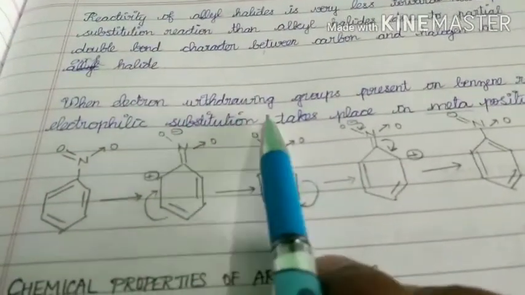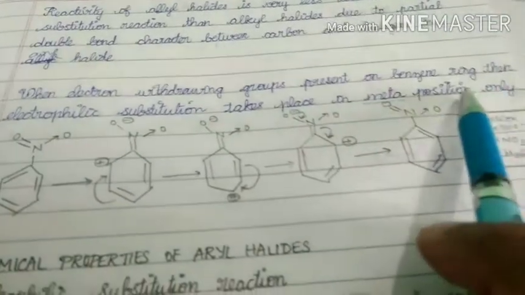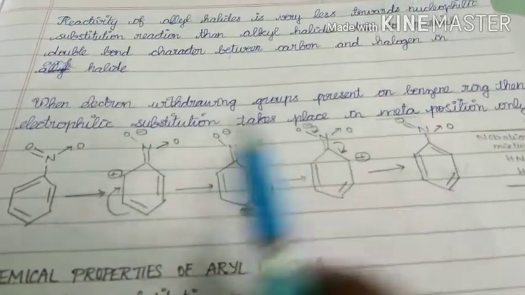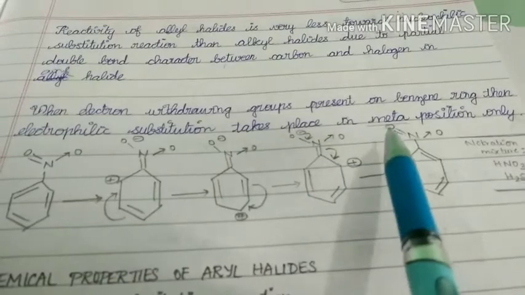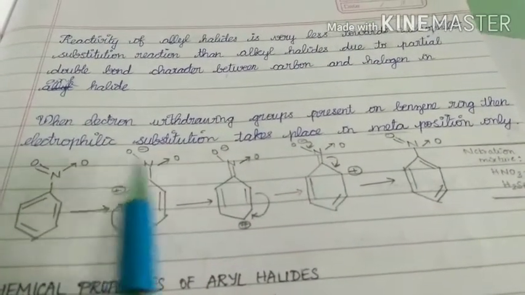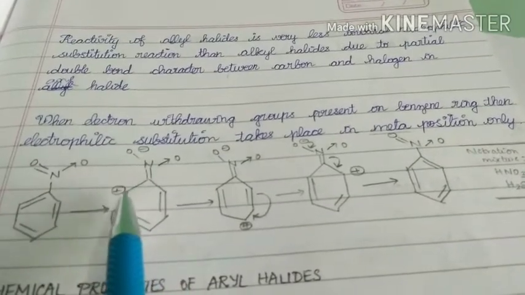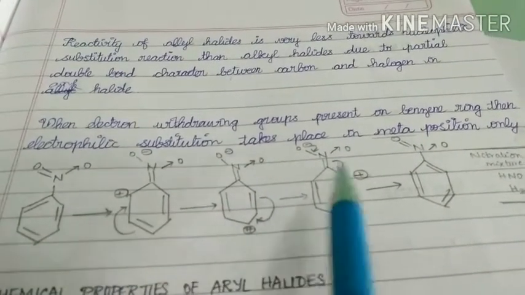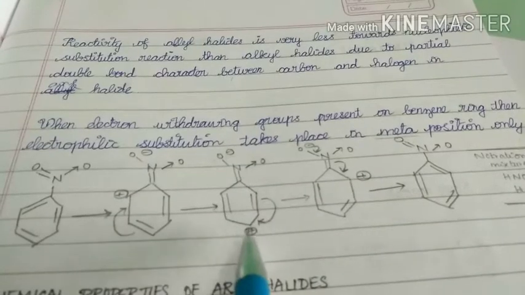Next, one more point. When an electron withdrawing group is present on the benzene ring, electrophilic substitution reactions take place at the meta position only. See, this is an electron withdrawing group. When this group is present on the benzene ring, positive charge appears at the ortho and para positions.